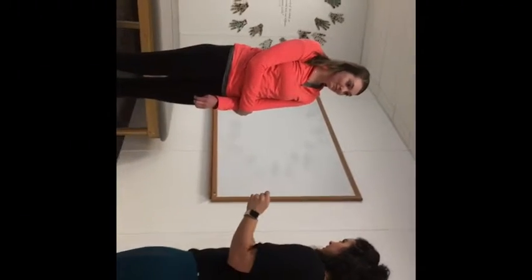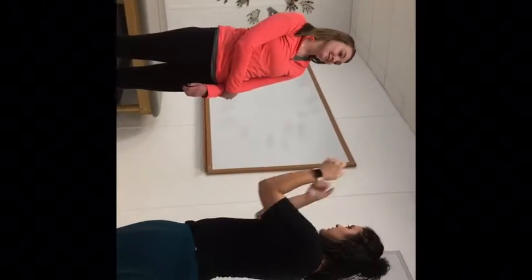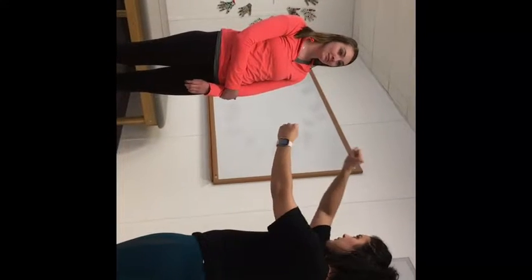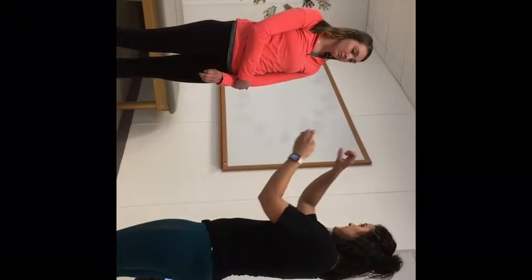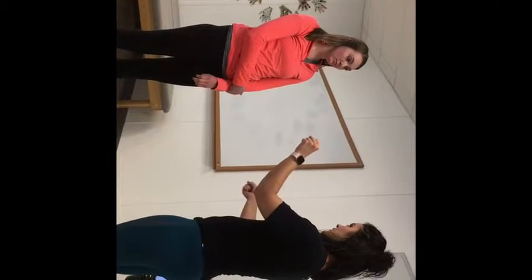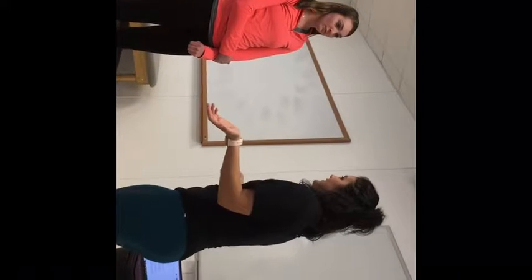Whereas, let's imagine you're hula hooping. You are holding the hula hoop in your two hands and you move it from side to side. This is a closed loop mechanism because it's continuously moving. It's never stopping, right? So that would be a closed loop mechanism.